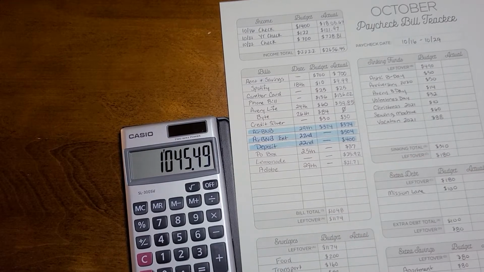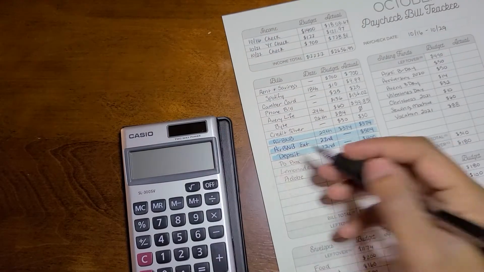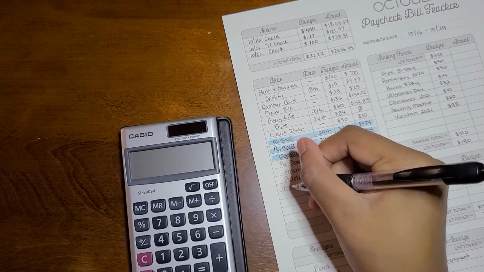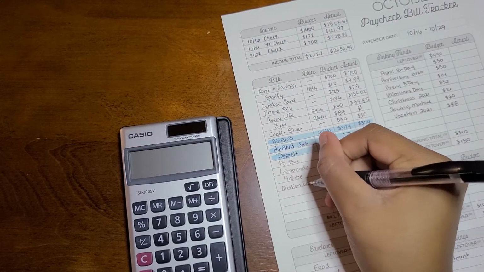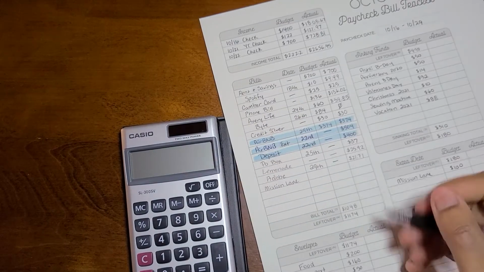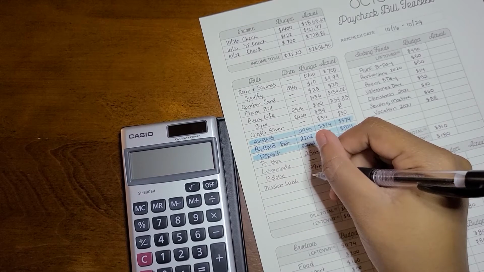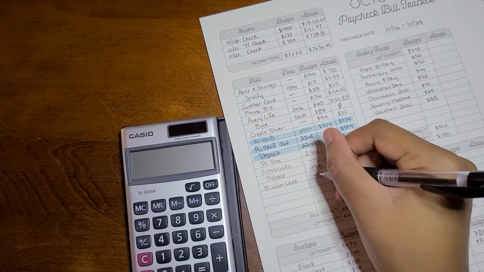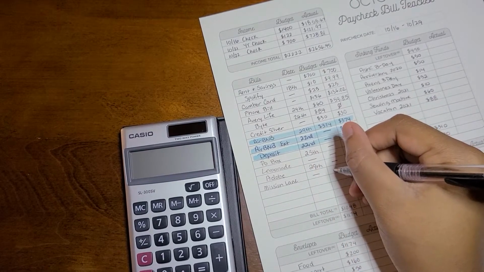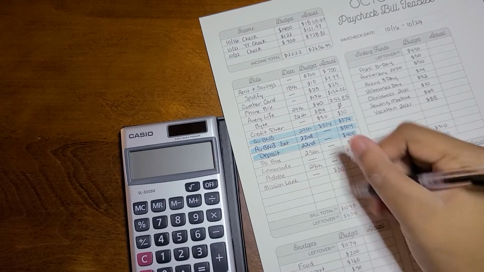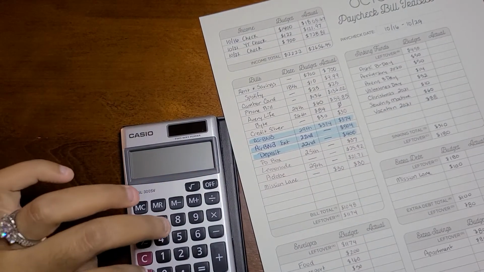Oh, I missed something. Yikes, that's why. I missed the Mission Lane payment. I thought I wrote it, but I wrote it over here. It had a minimum of $30, and that was on the 20th. Oh, well, it's a card, so I could pay it whenever I want. That had a $30. That's why these numbers were off. So let me redo the math.